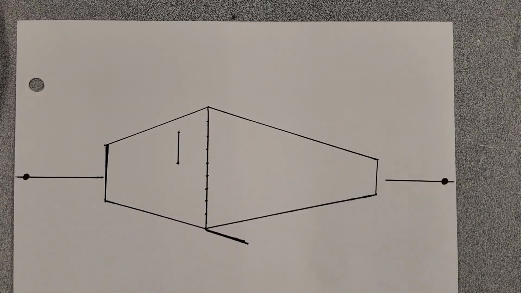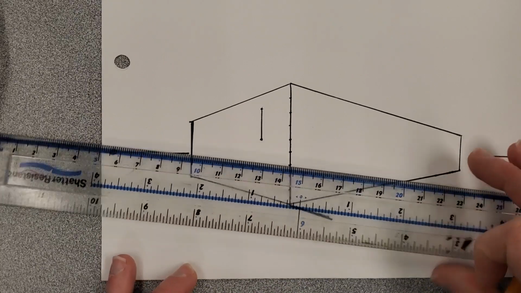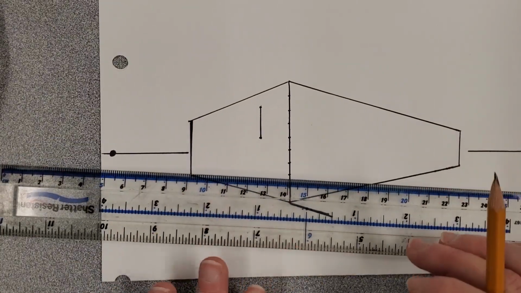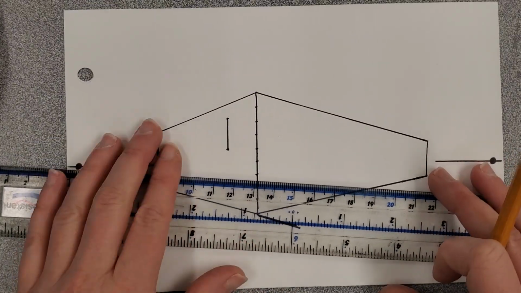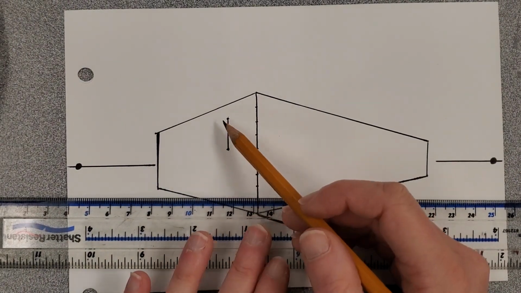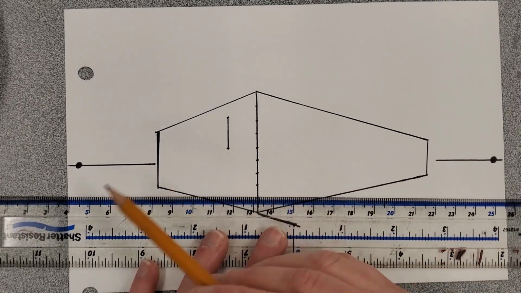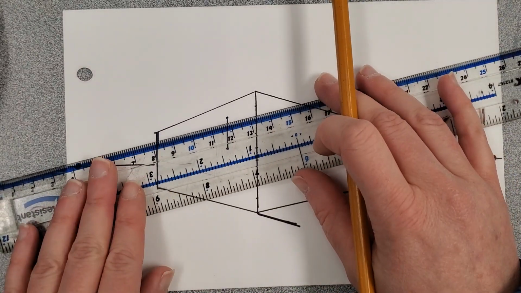Great, everyone. To start us off, we're going to go over what we already know about two-point perspective and vanishing points, okay? So I already have on our drawing a start of a window on the left-hand side. Because the window is on the left-hand side, I'm going to take it to the left-hand vanishing point, okay?